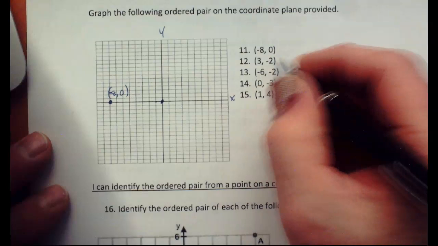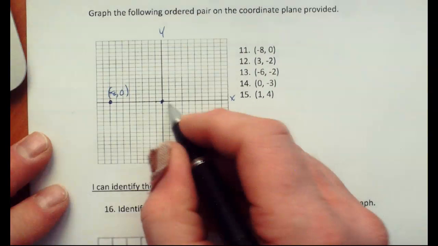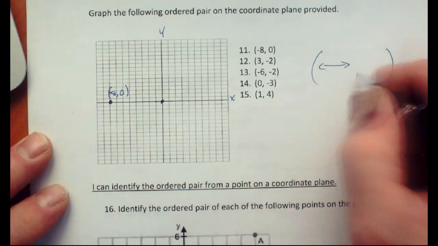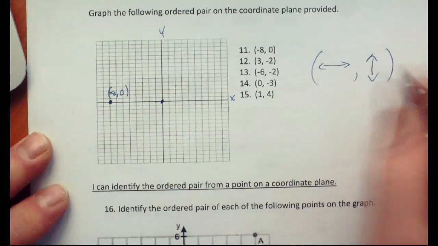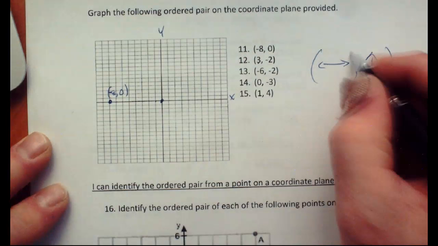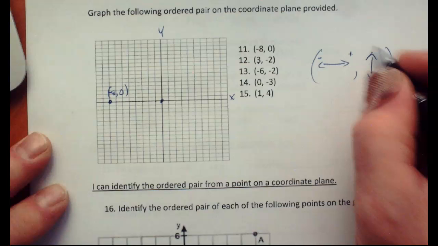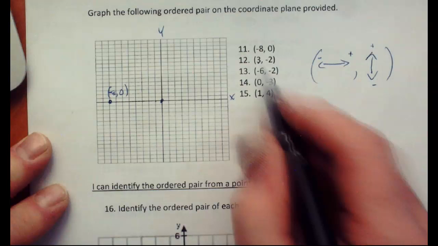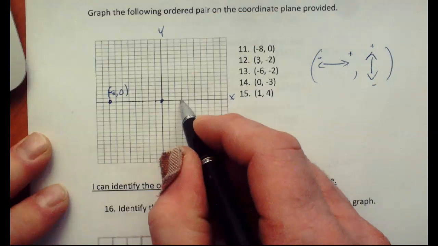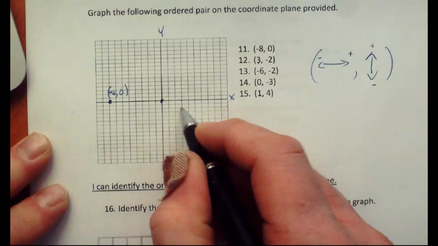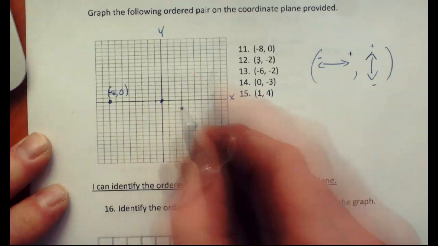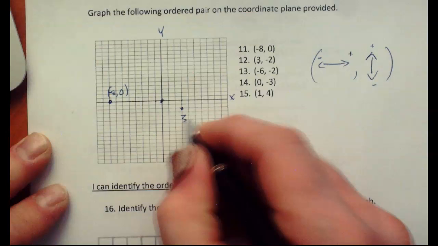3, negative 2. So again, now we're going to go positive. Here's kind of your key to it. You're either going to go forward or backwards first, and then you're going to go up or down. So this would be positive, this would be negative, this would be positive. So we're going to go forward 3, 1, 2, 3, and then we're going to go down 2, negative 2. So this would be 3, negative 2.